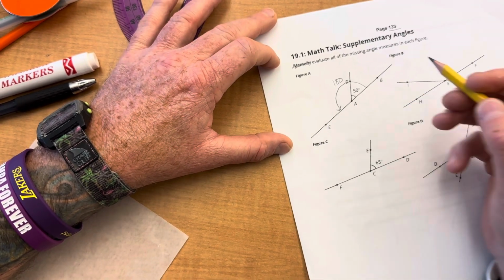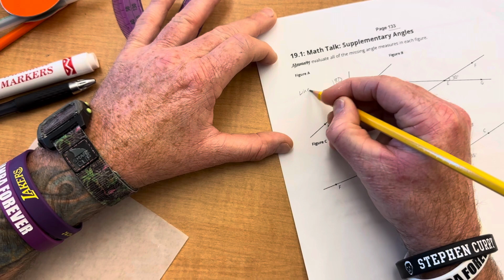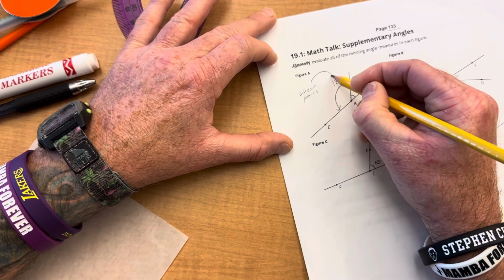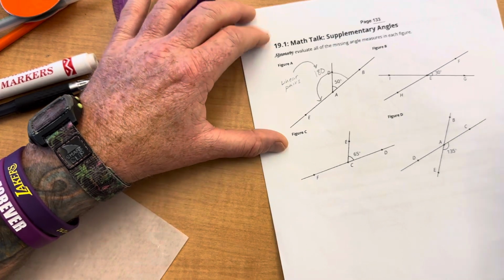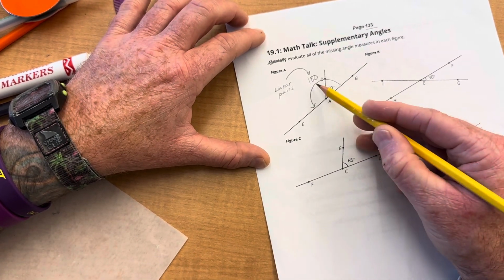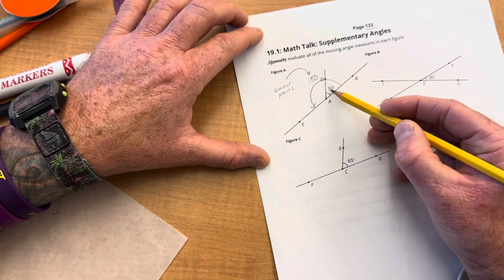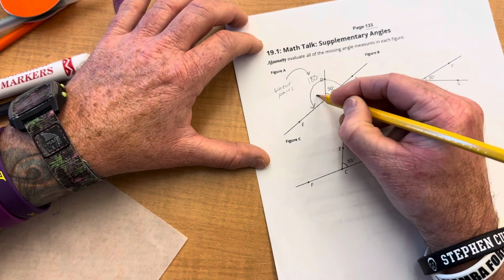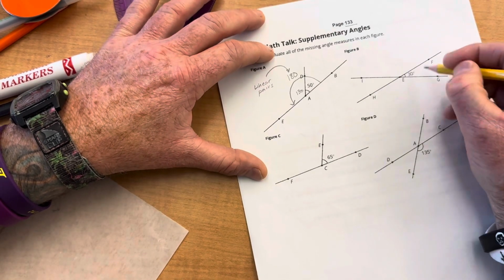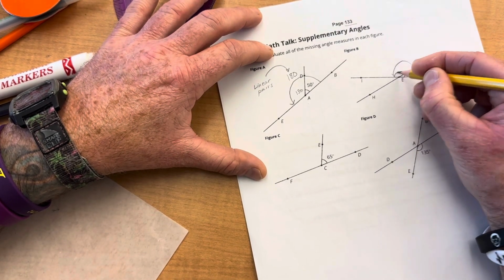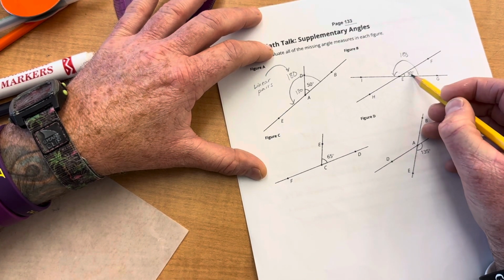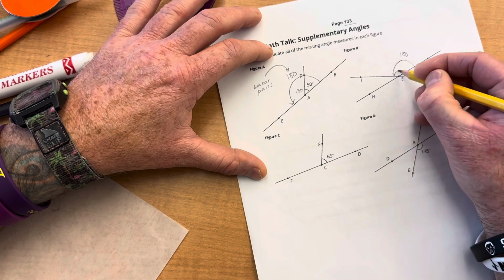And this plus this are known as linear pairs. So linear pairs add up to 180 degrees. So if this is 50, then this one right here is just 180 minus 50, which is 130. So here's 30. Again, this represents 180 minus 30, which is 150.